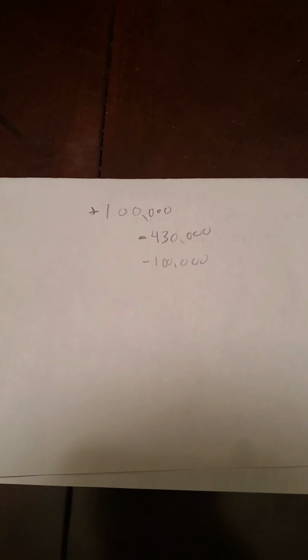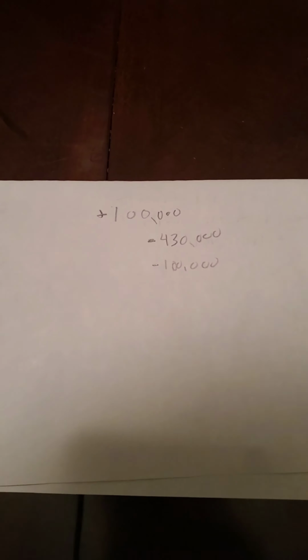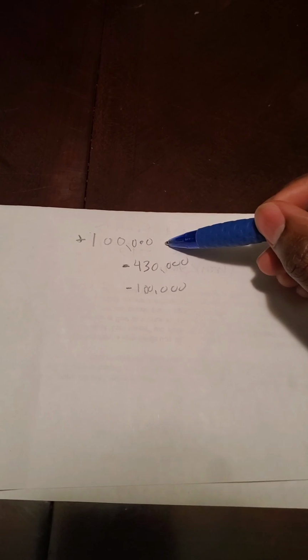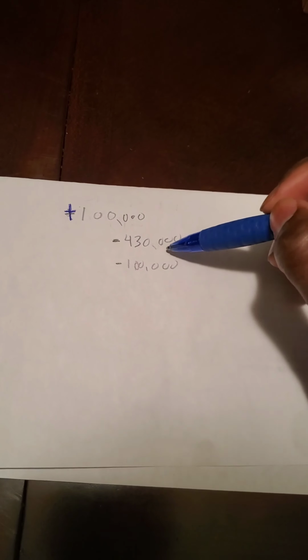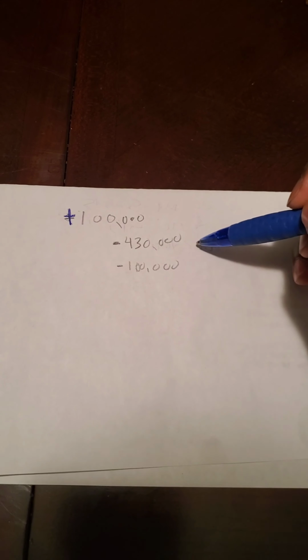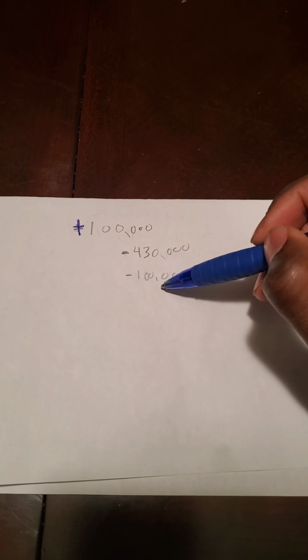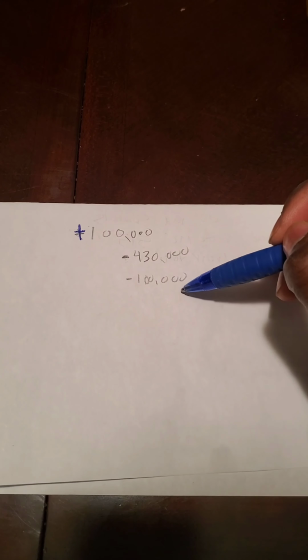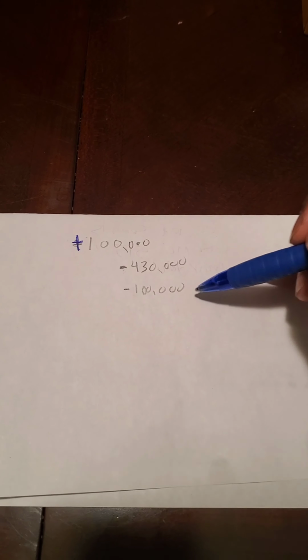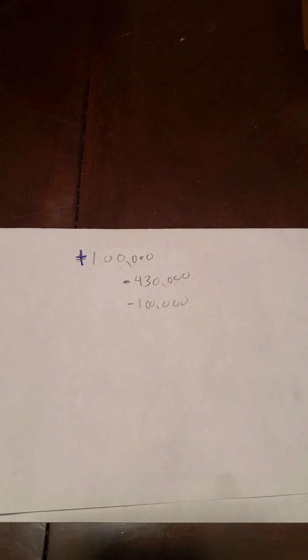So the problem says we can sell our old machine for $100,000, right? So that's a cash inflow, a positive sign. We can buy a new machine for $430,000. It's a cash outflow, negative. But we also incur an additional $100,000 working capital expense. Think of this expense as an installation cost.